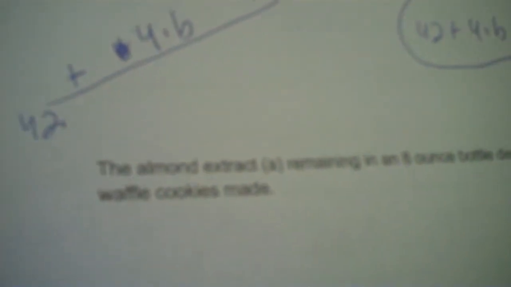Okay, the amount of extract A in an 8-ounce bottle decreases by 1/6 of an ounce for each batch B of waffle cookies made. So equals A. Now you start with 8 and you add, but when it's decreasing you add a negative 1/6 times B, variable B. It's negative when it decreases.